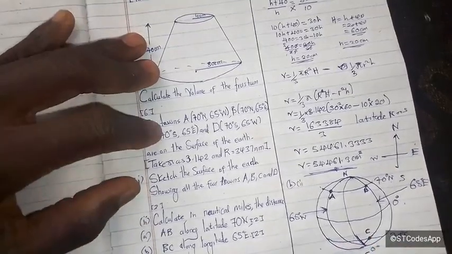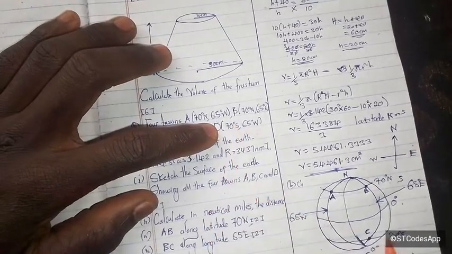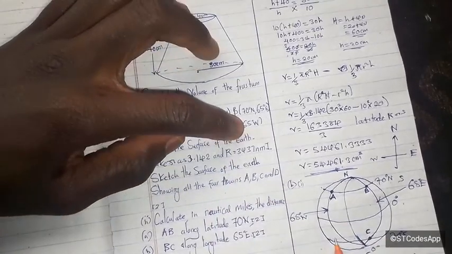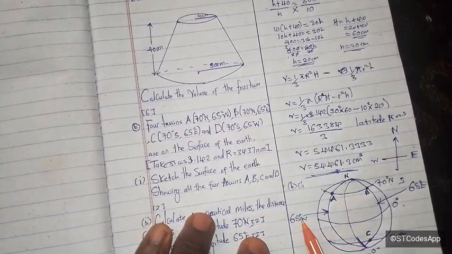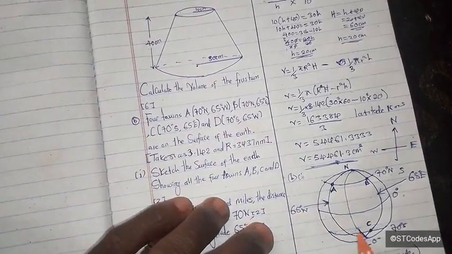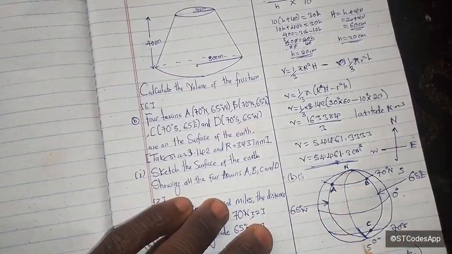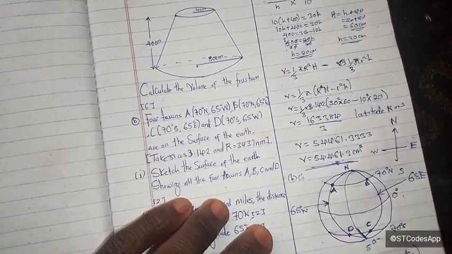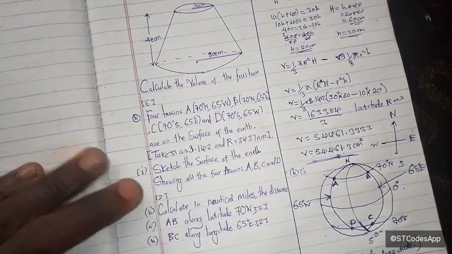Okay. Then as for D, which is the last one, we have 70 degrees south, which is this one, the same one. Then the longitude, which is 65 degrees west, is the same one here. The longitude and the latitude are meeting at this point here. So place D, or town D, is going to be located at this point here. So for Roman numeral 1, we are done locating the places.